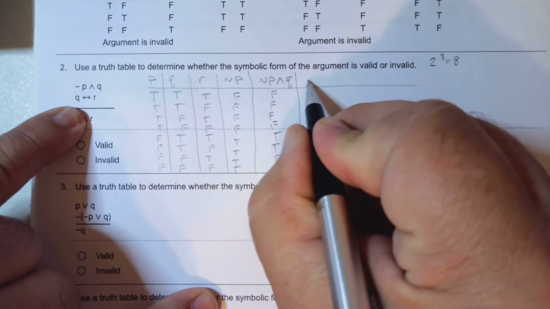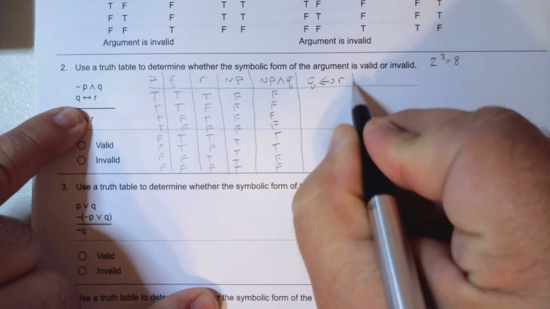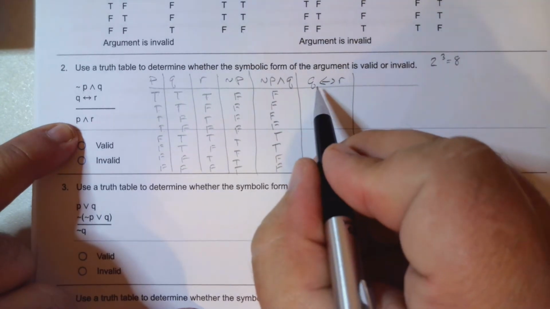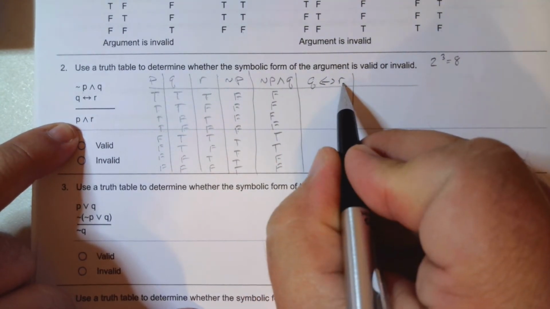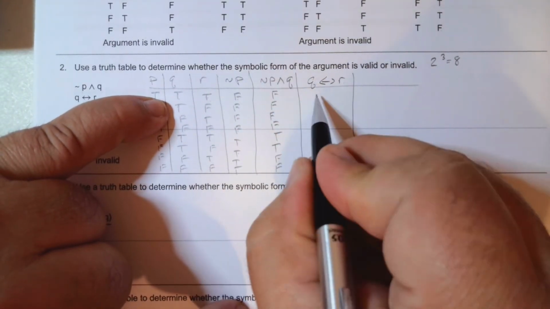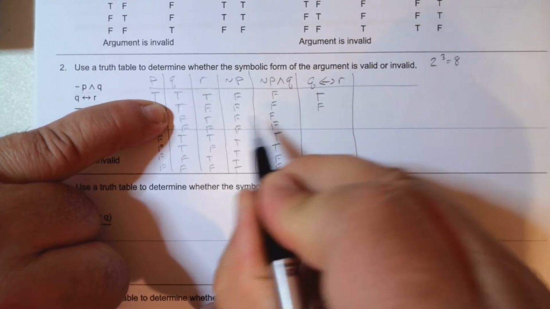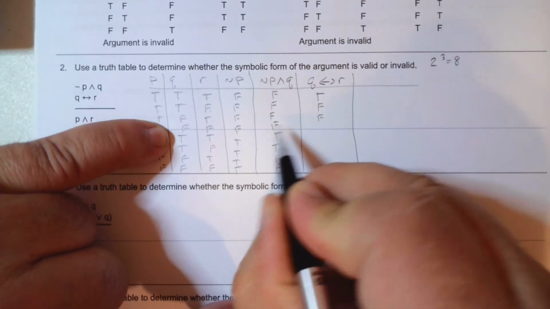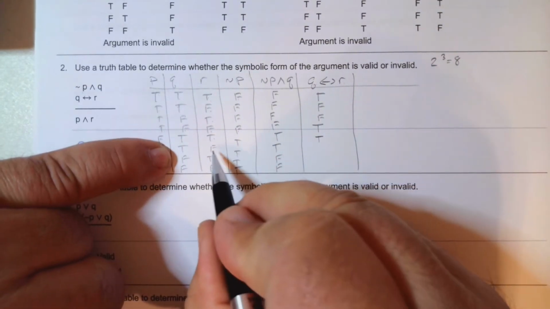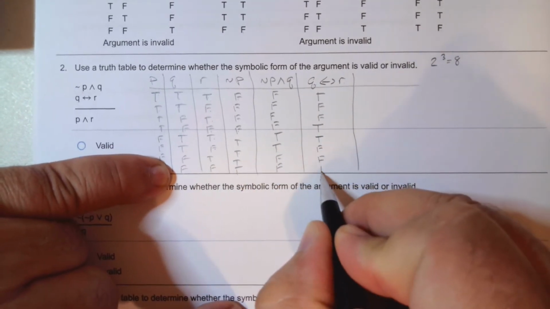Now we have to do the Q biconditional R. So the only way Q and R is true is if they're both the same. Q and R, so true and true is true, true and false is false, false and true is false, false and false is true. True and true is true, true and false, false and true, false and false.